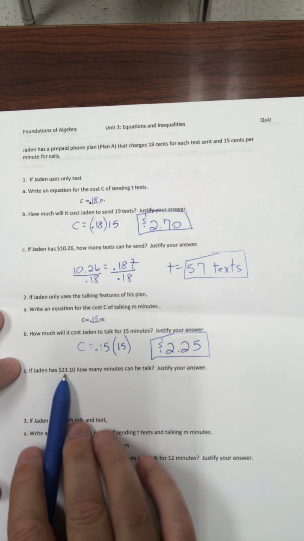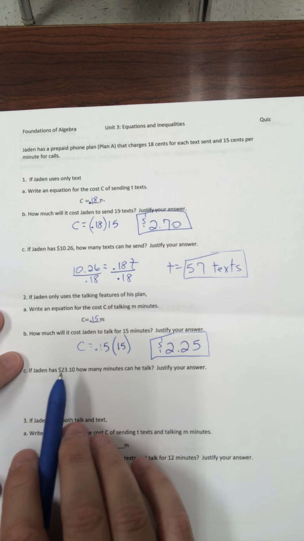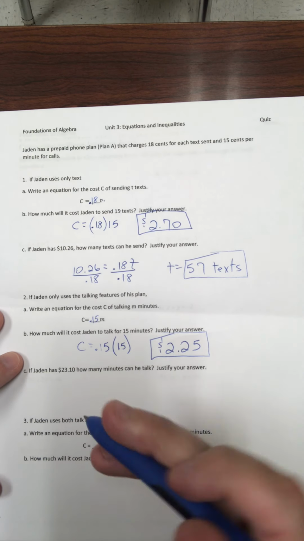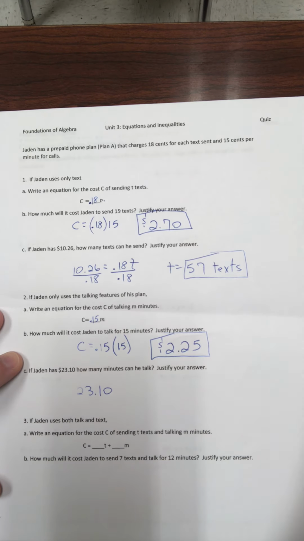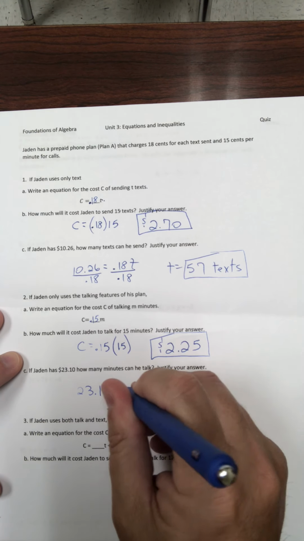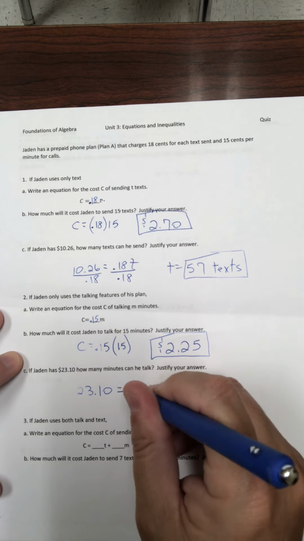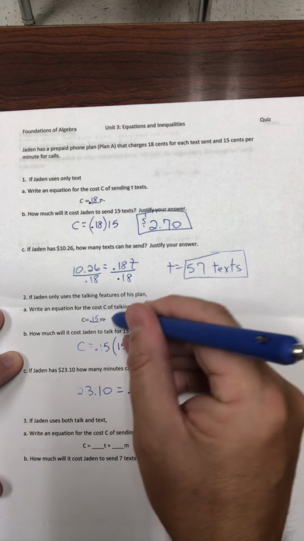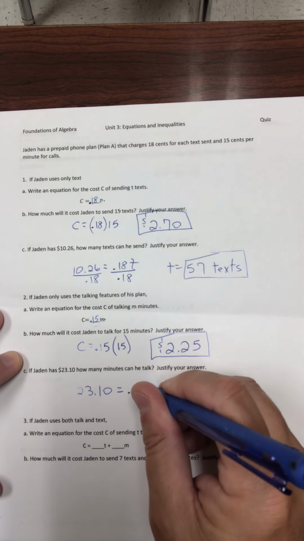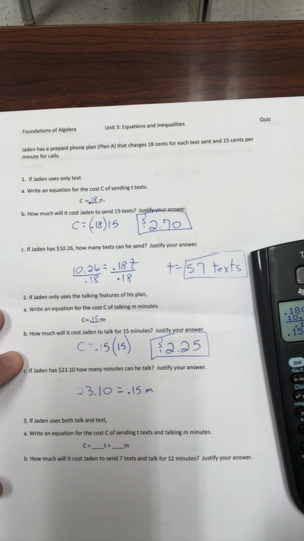So now Jaden has $23.10. It's basically telling you that's how much his bill was. So that's his cost. $23.10. That's going to equal 0.15 M. How many minutes? So now I'm solving for M. Remember, I keep going back to this equation. So I need to get M by itself.